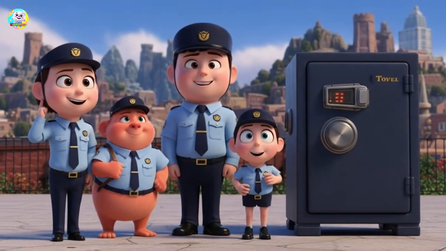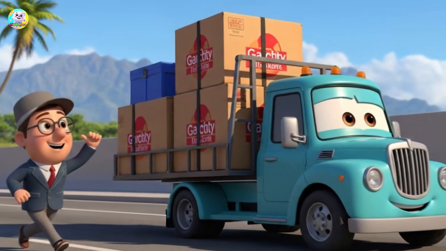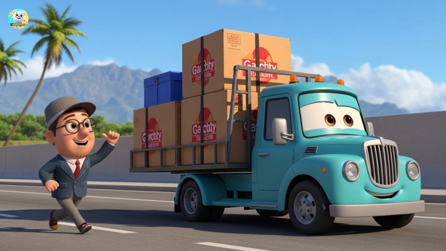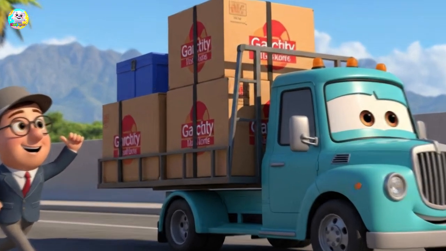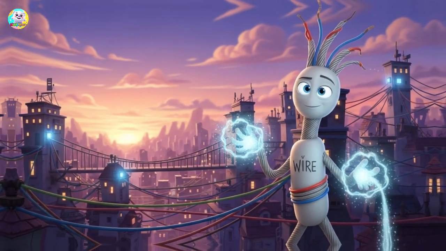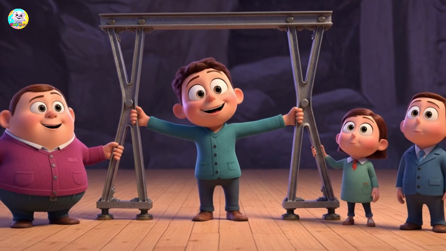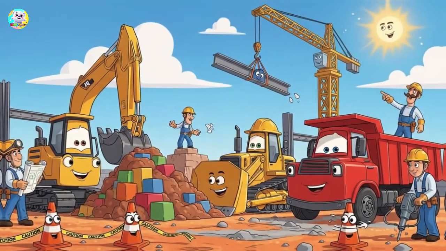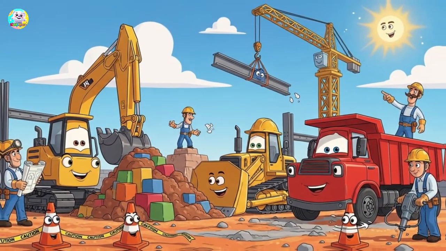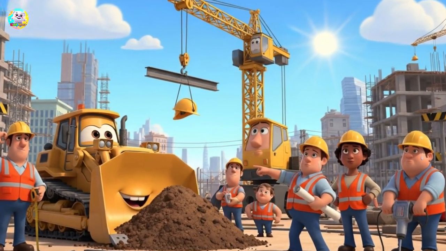U is for uniform, safe and bright. V is for vehicle, bringing goods right. W is for wire, powering the site. X is for X-ray, support, held tight. Y is for yarn, storage for all. Z is for zone, where construction calls.